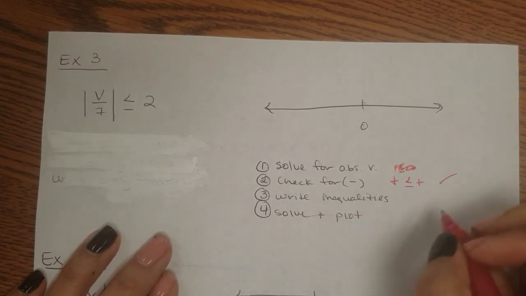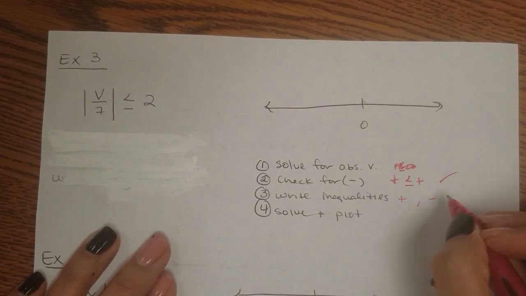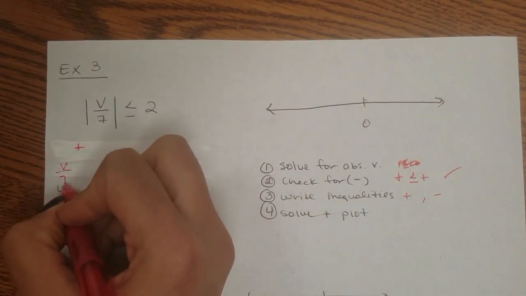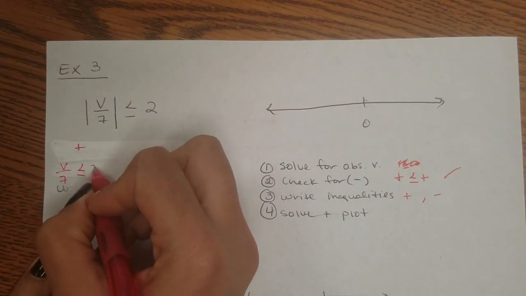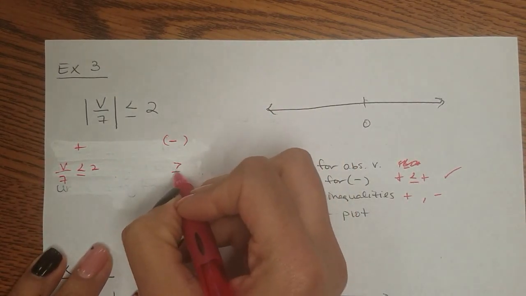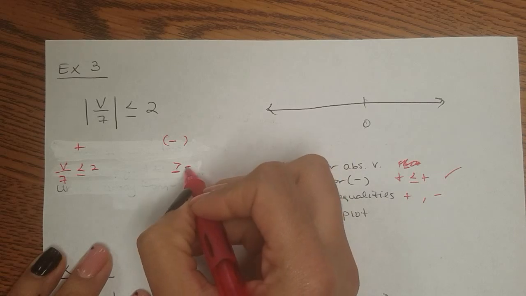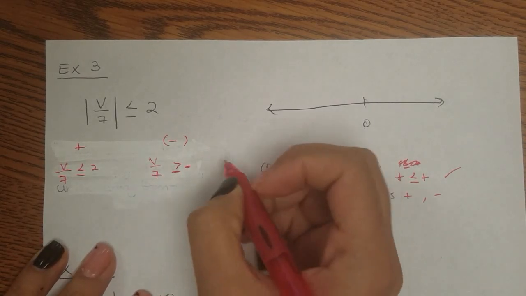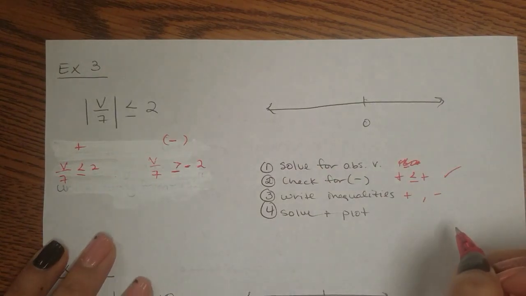Now we're going to write our inequalities. You have one positive and one negative. The positive one stays the same: v over 7 is less than or equal to 2. The negative one, you flip the inequality sign and then change the sign over here. So this is v over 7 is going to be greater than or equal to what is now negative 2.